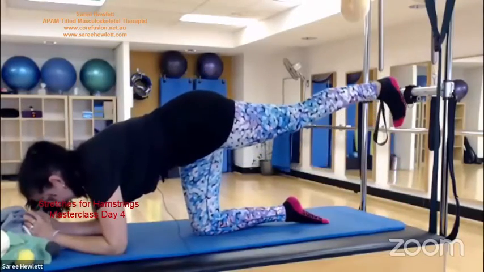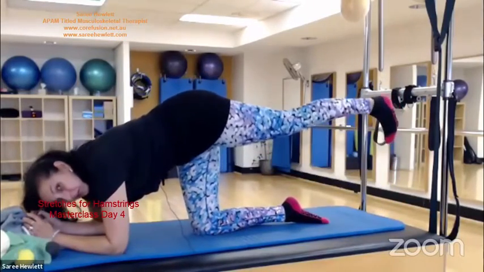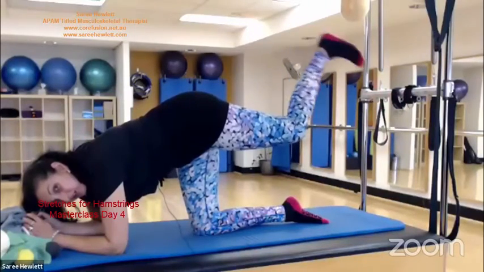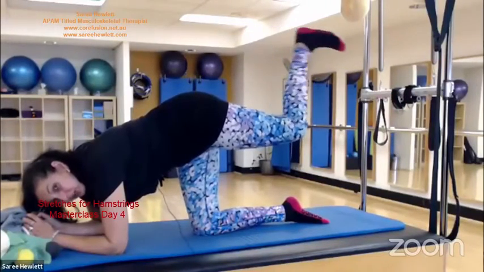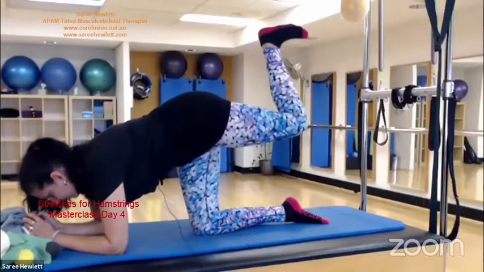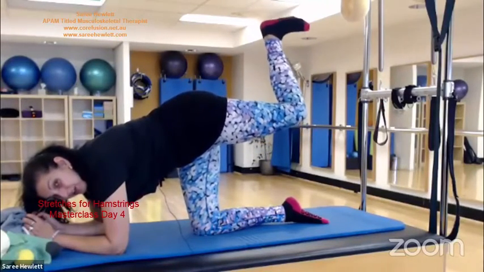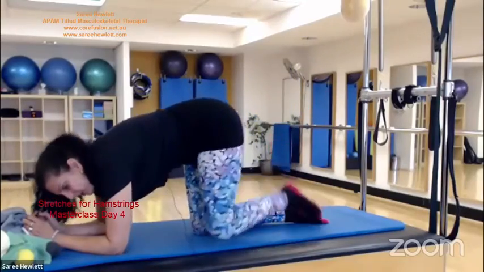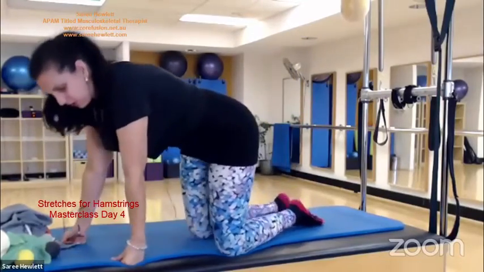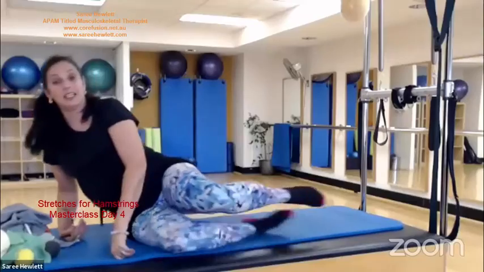So I'm using the extension component of the hip, and then I can use the knee flexion component to do my hamstring curls, and then I can use the hip extension component again with glutes to get that working as well.